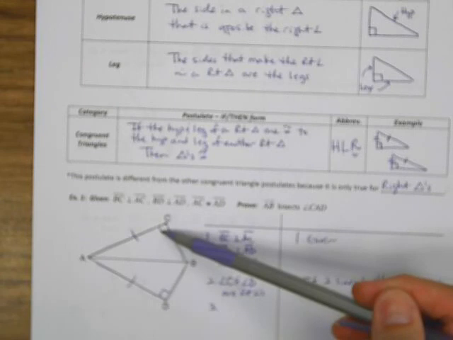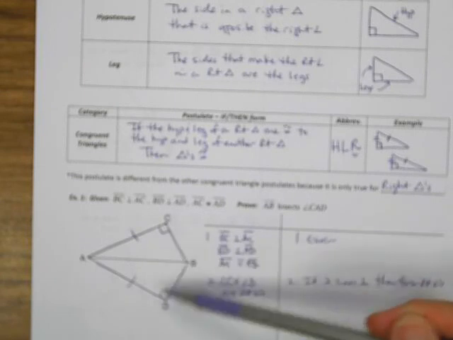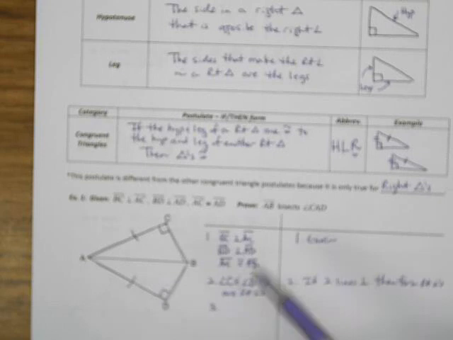In these two triangles right here, I would argue that this segment is one of the legs because it's one of the sides that helps make the right angle. And this is one of the sides that helps make this right angle. So I have the right angle and I have a leg in the given, so I need the hypotenuse, which if you remember from our definition, is the side opposite the right angle. Well, look at what's opposite the right angle. In this top triangle, it's AB. In this bottom triangle, it's AB. I get that by reflexive.